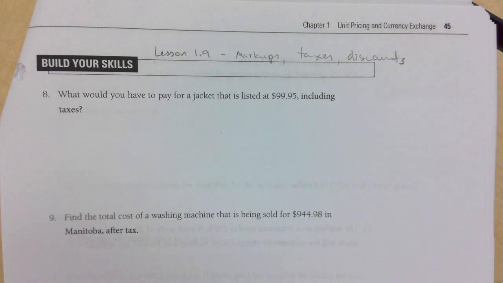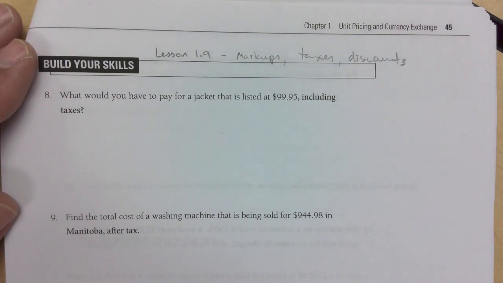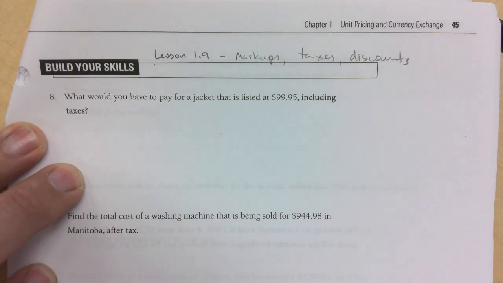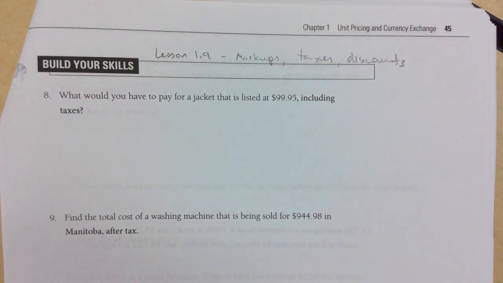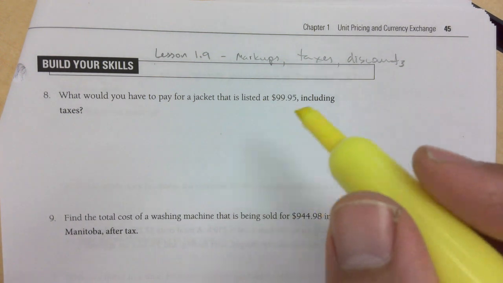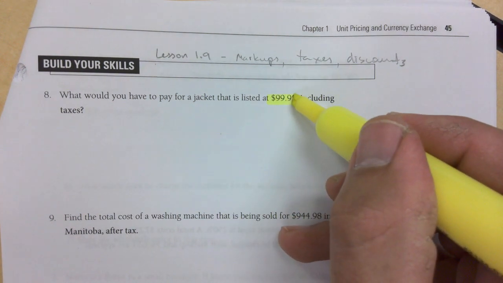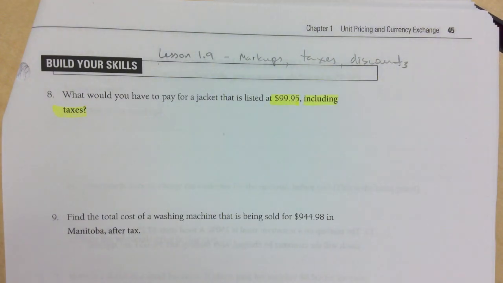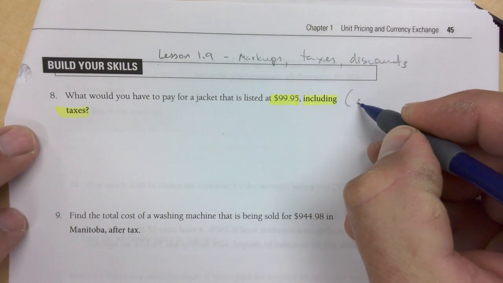All right, so page 45, everybody. We want to be very careful with the wording, okay? What would you have to pay for a jacket that is listed at $99.95, including taxes? So that is really saying after tax.